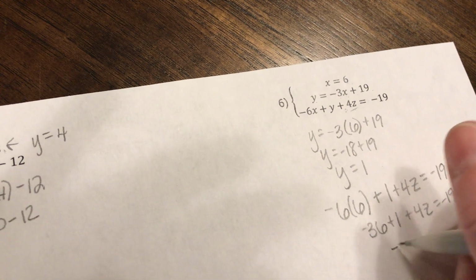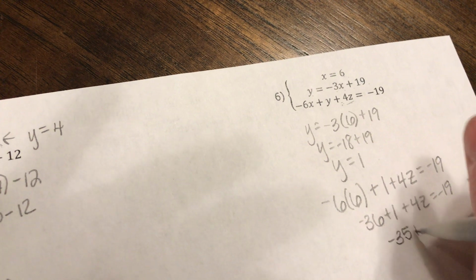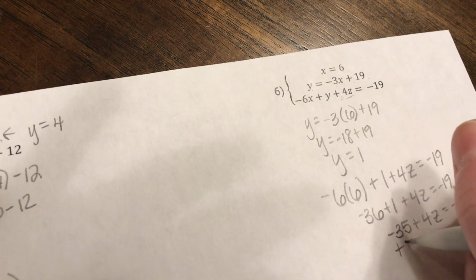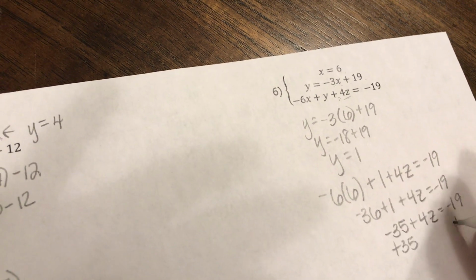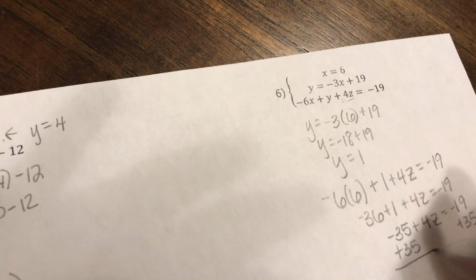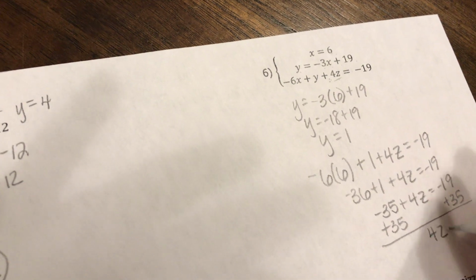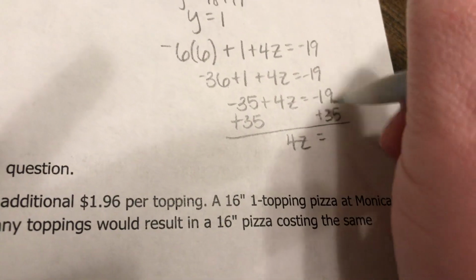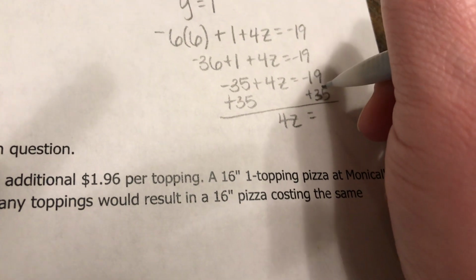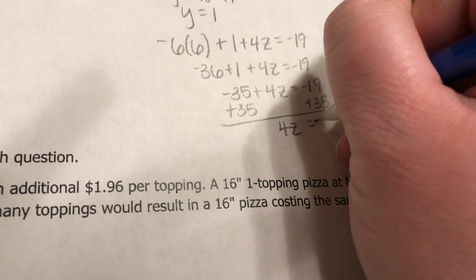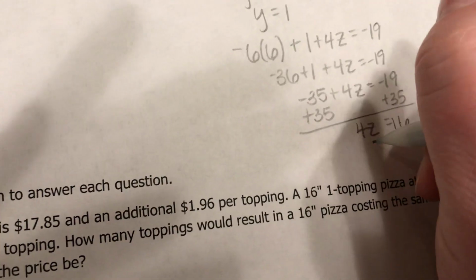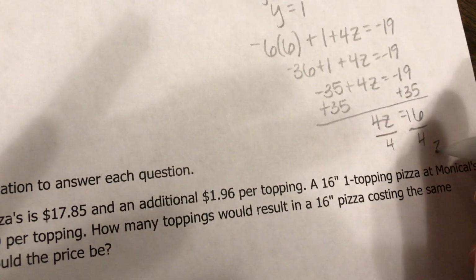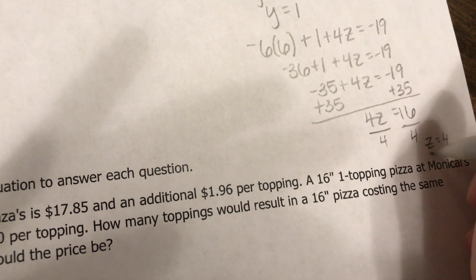Negative 36 plus 1 is negative 35, plus 4z is equal to negative 19. So we're going to add 35 to both sides, and 4z is equal to 35 minus 19. 35 minus 20 is 15, minus 1 more is 16. Then we're going to divide by 4 on both sides, and z is equal to 4.